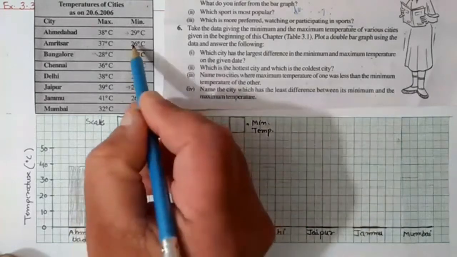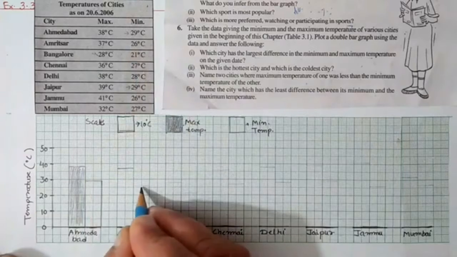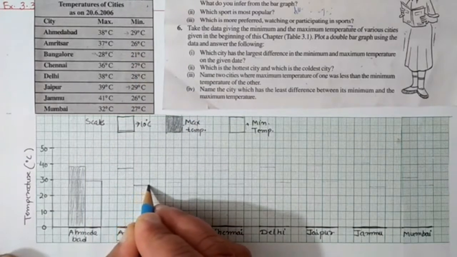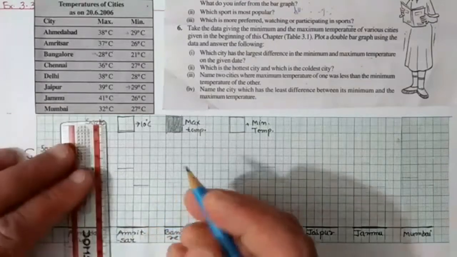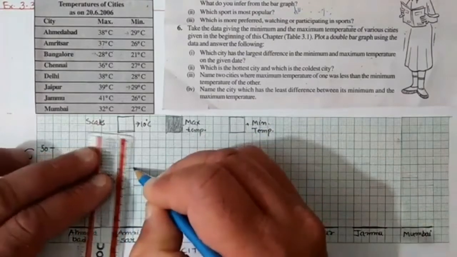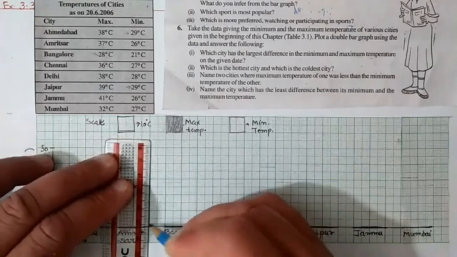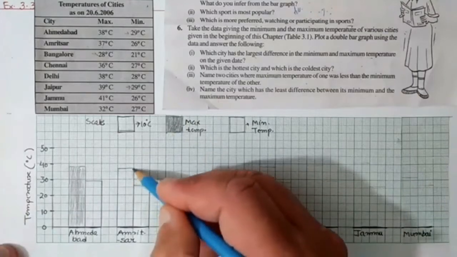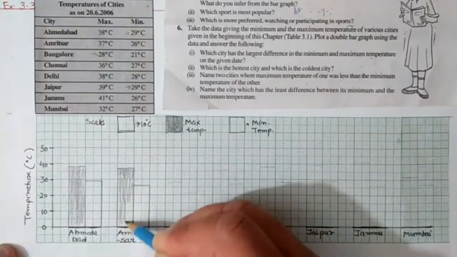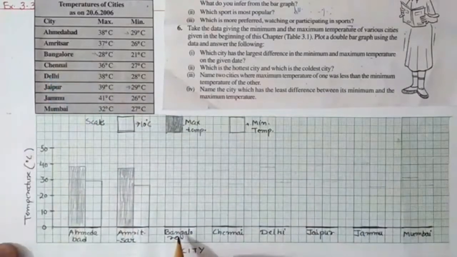Okay, next you see the minimum temperature, 26 degrees Celsius. This is 10, 20, 25. This is 26 degrees Celsius. You join these two bars using a scale, and you shade the maximum temperature using a pencil. You shade the maximum neatly.